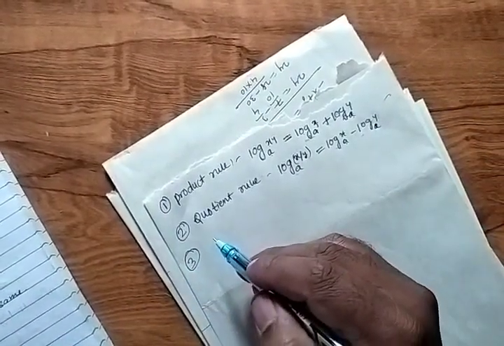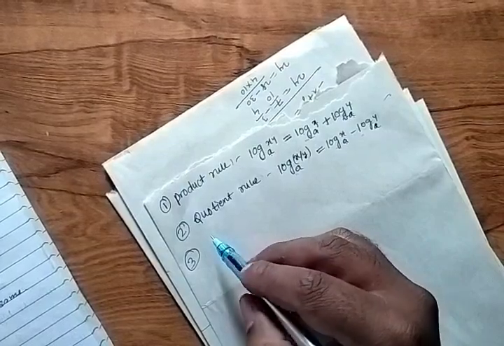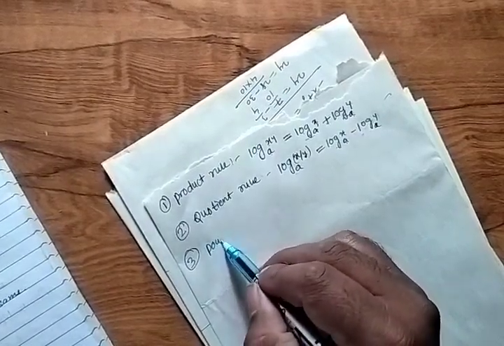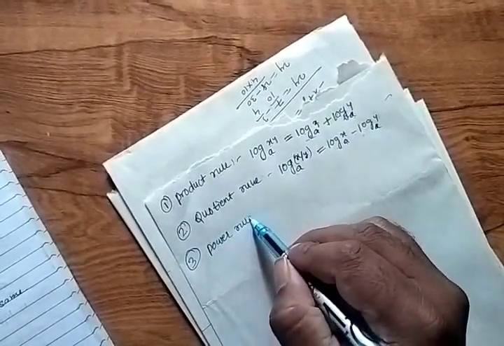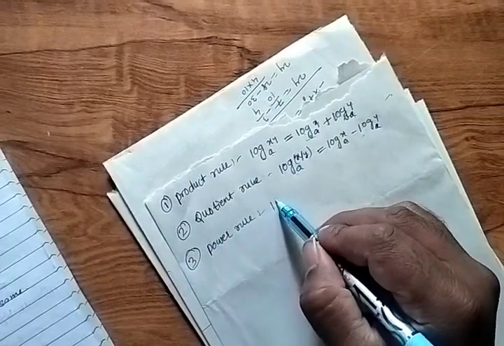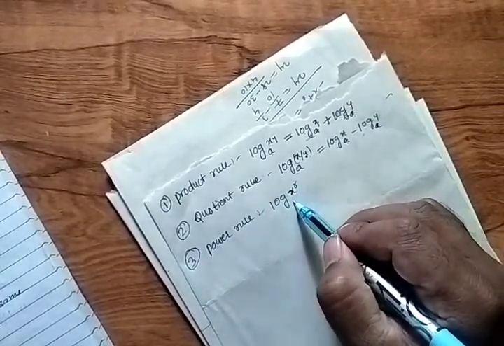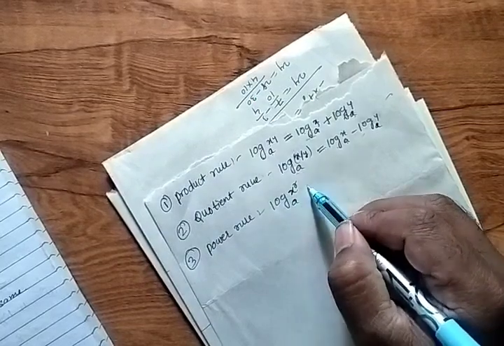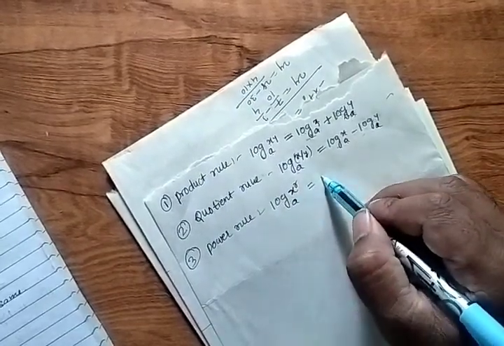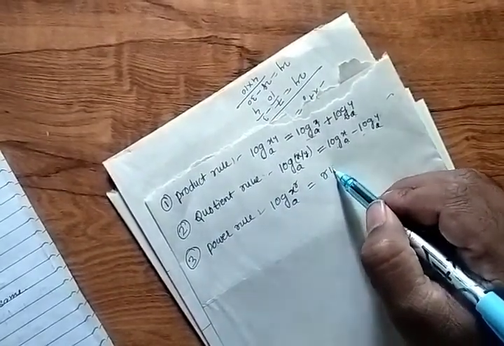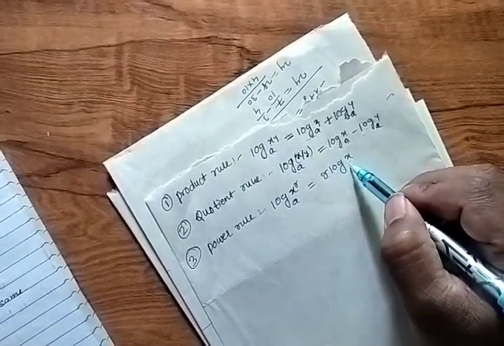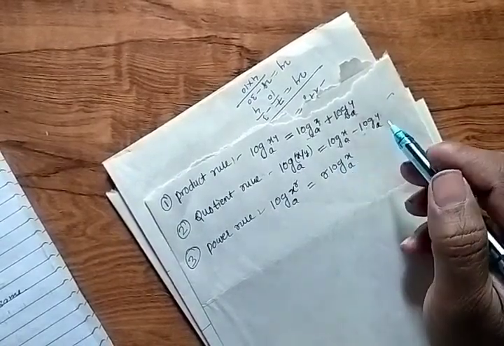Third rule, power rule. Log of x to the power r to the base a equals r log of x to the base a.